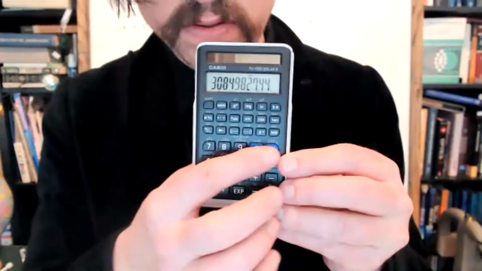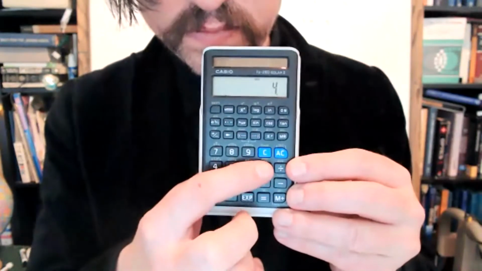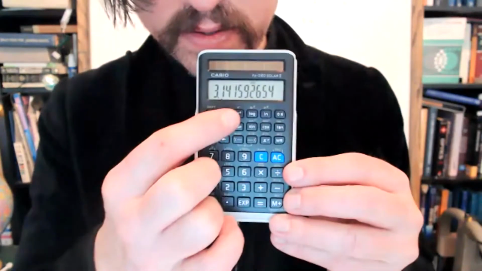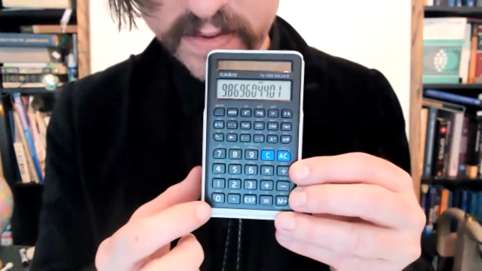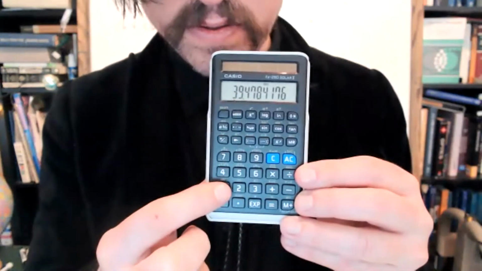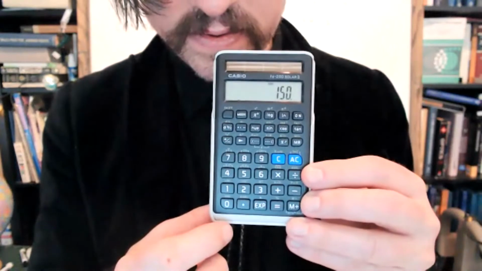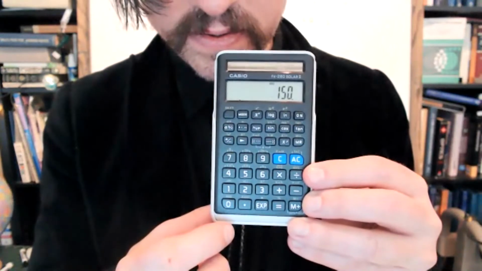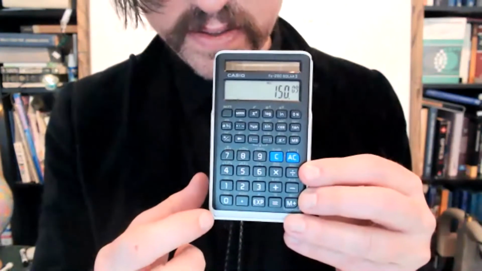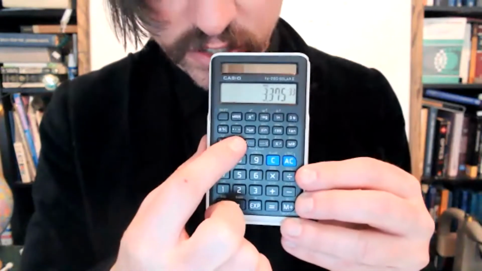All right. 4 times pi squared times 150 exp9, shift cube.